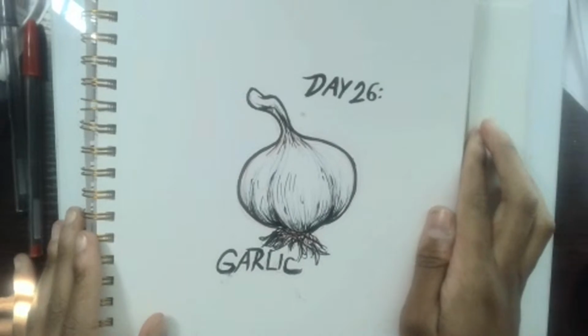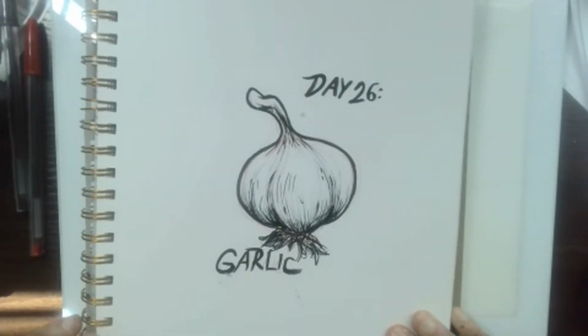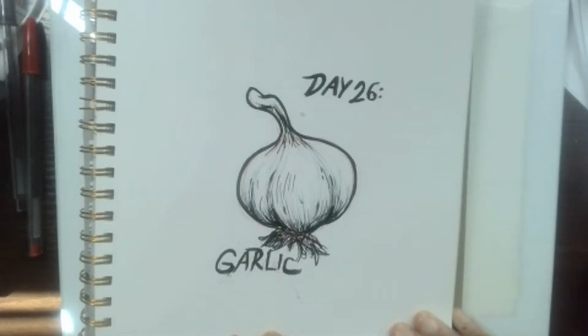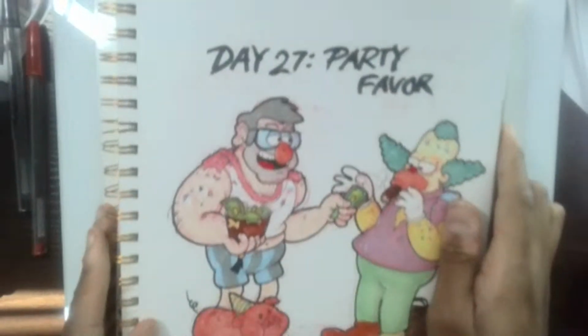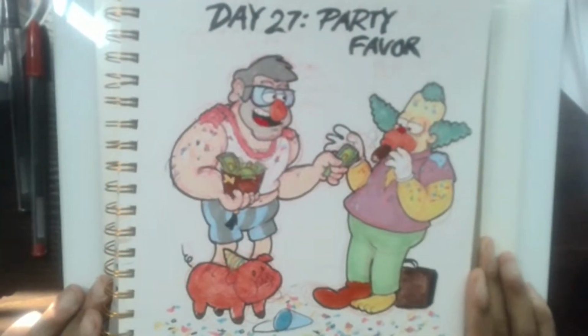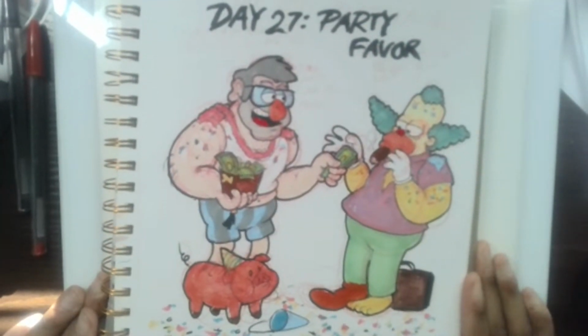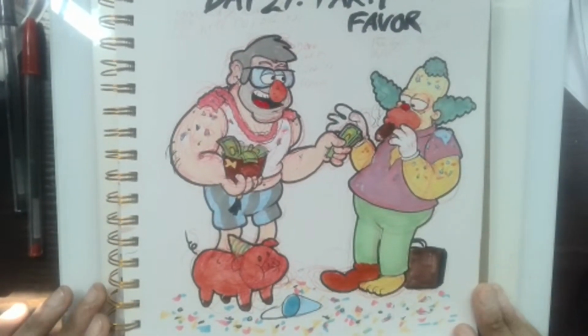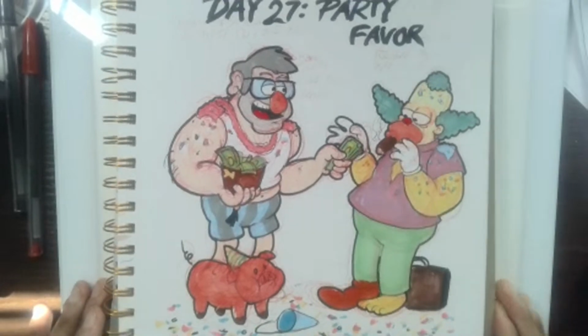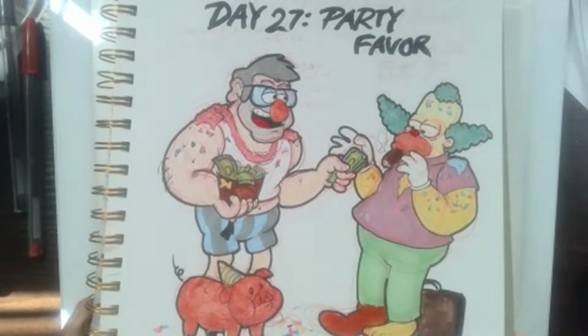Day 26. This is a fairly short one. This one was garlic. This is a more simple one I did. And yesterday's was party favors. Party favors, one between Grunkle Stan and Krusty the Clown, after a pretty big party. And so far, these are all the ones I've done for this month.